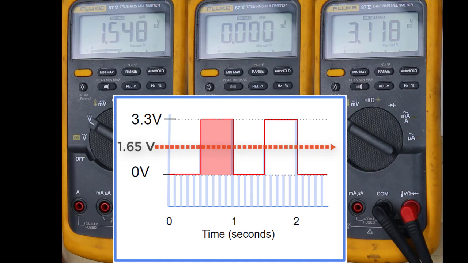On a previous video, we discussed that a pulse width modulated digital signal with a 1 Hertz frequency and a 50% duty cycle would essentially divide the high voltage in half. And we see this exact behavior in our multimeters as we measured it.